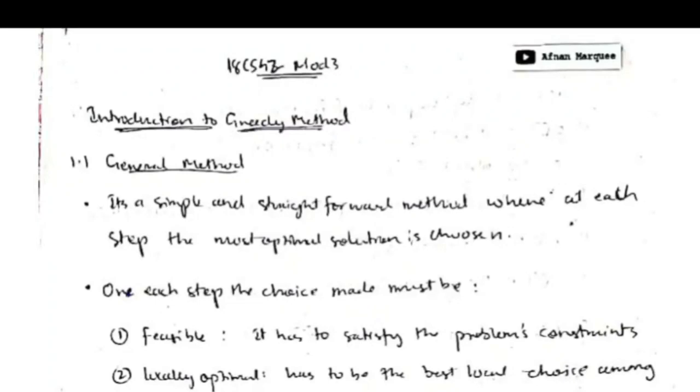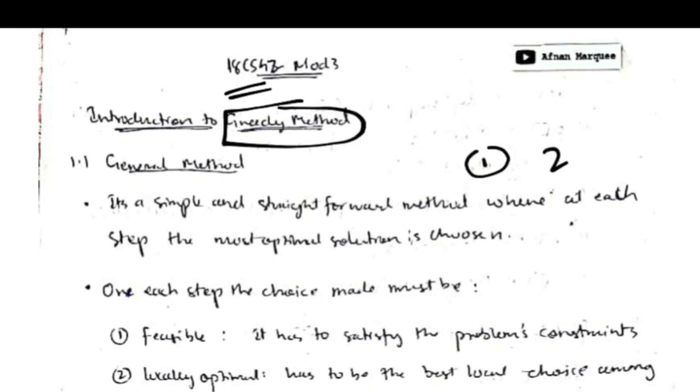Everyone, today in this video we'll be discussing the third module of design and analysis of algorithms, and here we have the greedy method. Suppose that I have a chain here, like here I have 1 and 2, and further extending I have 3, 4, and here I have 5 and 6.